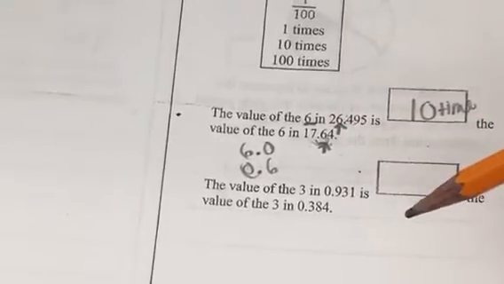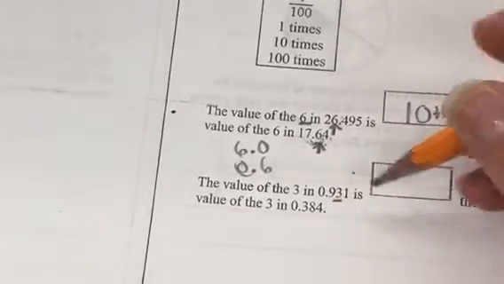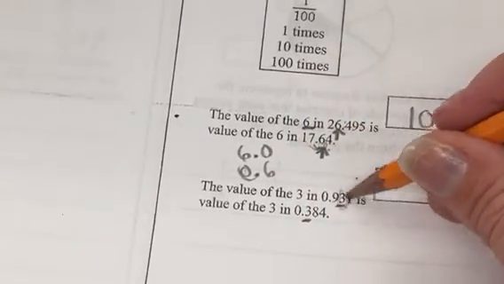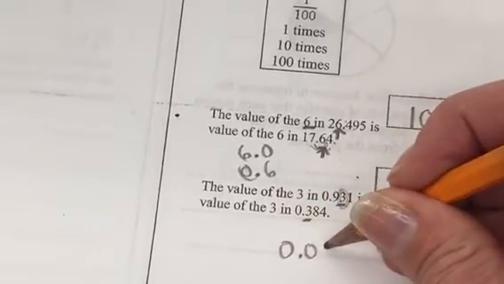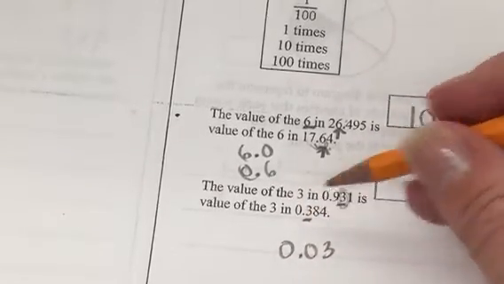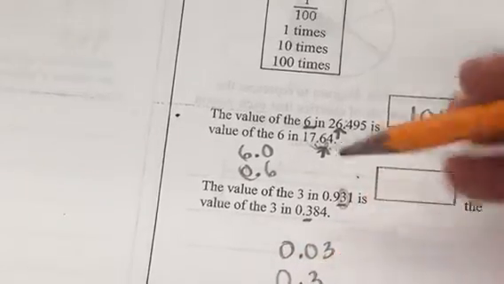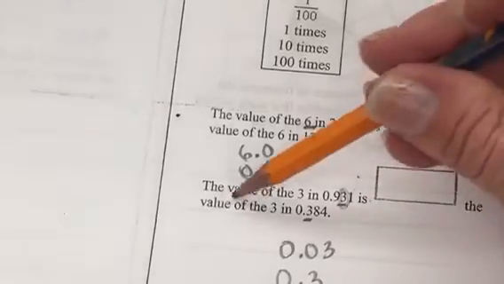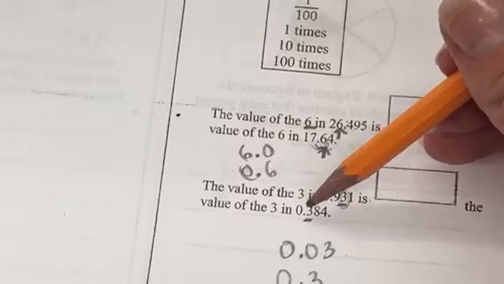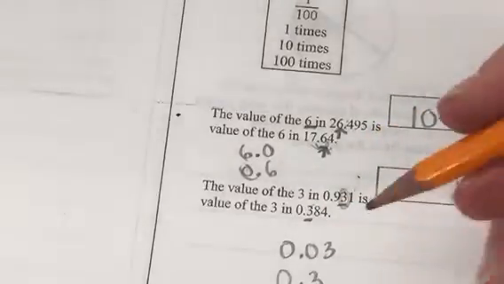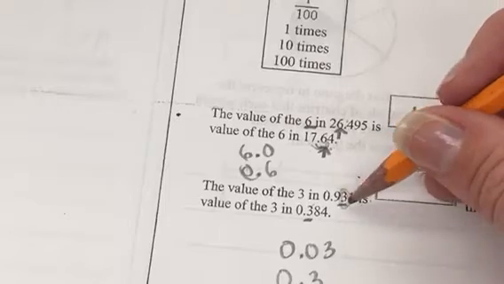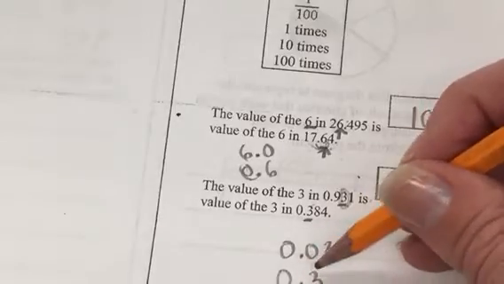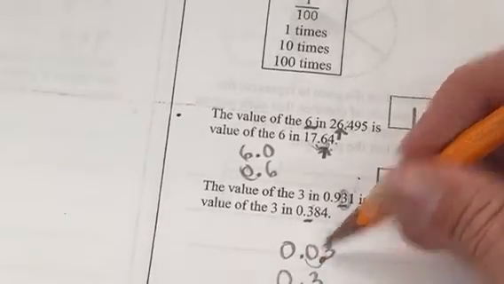And in the next one, again, the value of the 3 in this is blank times the value of the 3 in this. So again, how much is this one worth? This is in my hundredths place, so it's worth 3 hundredths. This one is in my tenths place. So the value of the 3 in 931 thousandths is blank times the value of the 3 in 384 thousandths. So you can see what it had done is it had actually gotten smaller. If this was the value that we're comparing it to, it had gotten smaller.